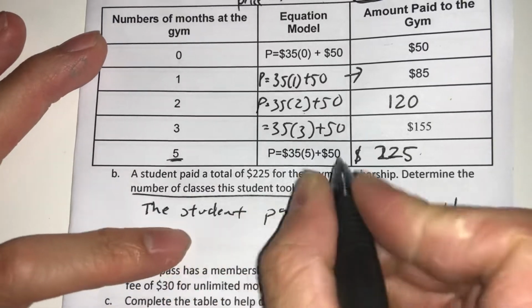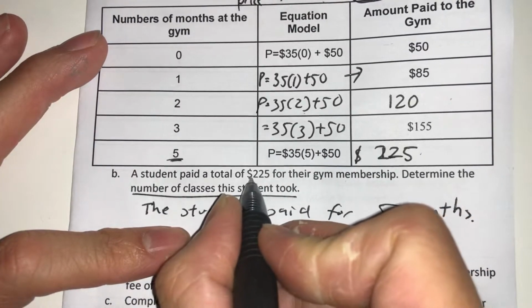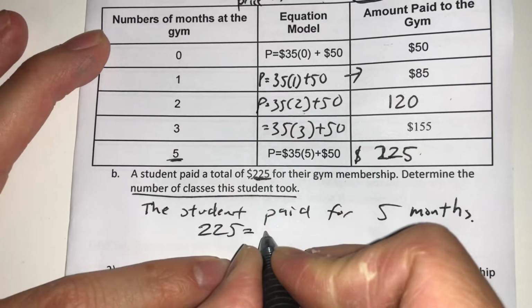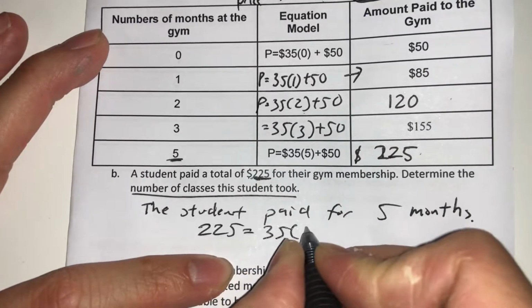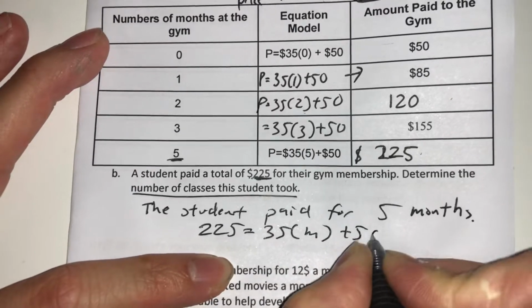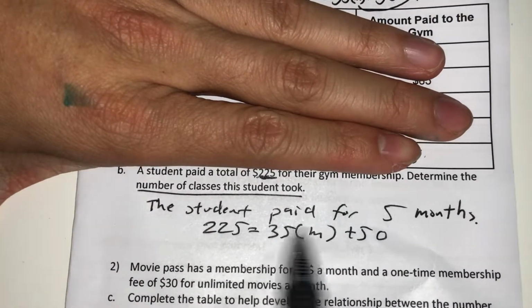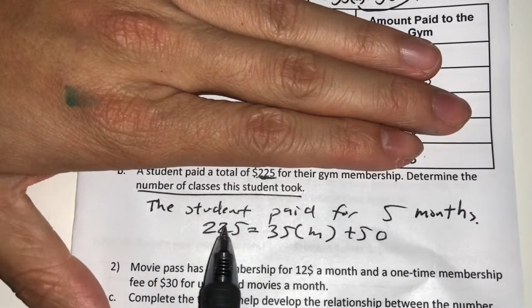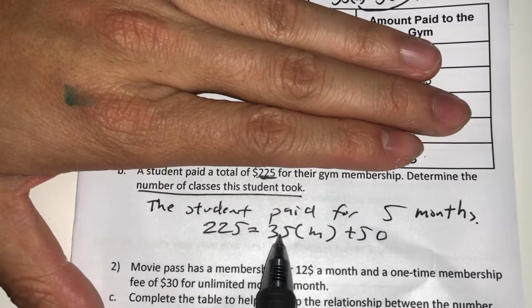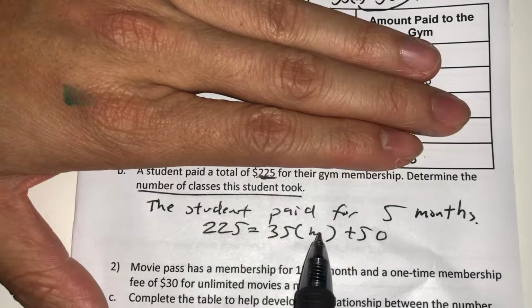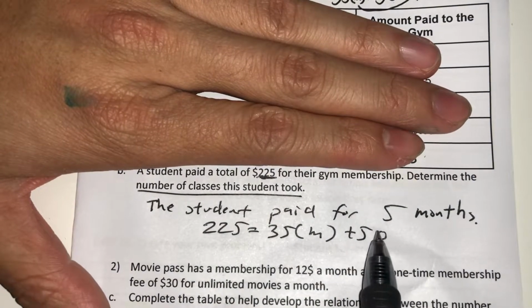However, if the answer is not on the table, I would have to calculate it. So let's say my price was $225. I would do 225 is equal to 35 times M plus 50. So this is, if I'd never had that table, how would I solve this? Here's how I would set it up. The price is $225, $35 each month. The month, that's what I'm trying to find, so I'll leave M as the variable, and the one-time $50 fee.